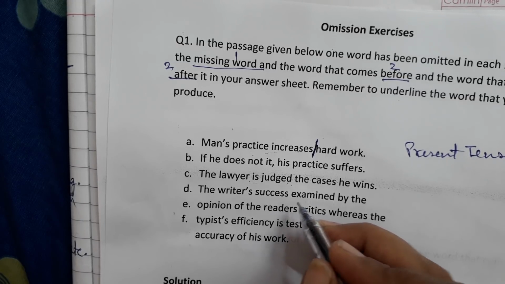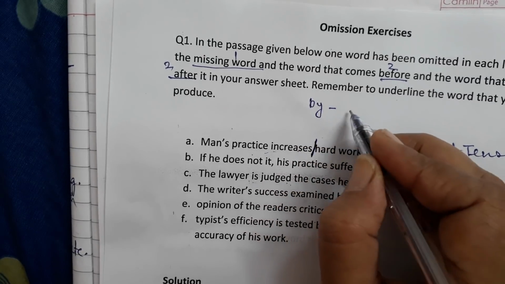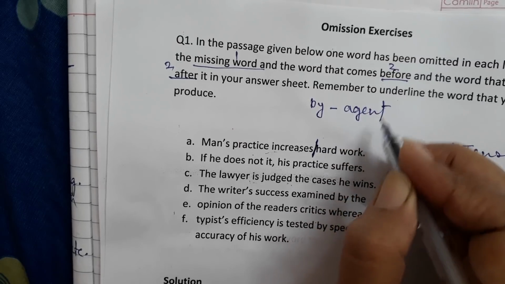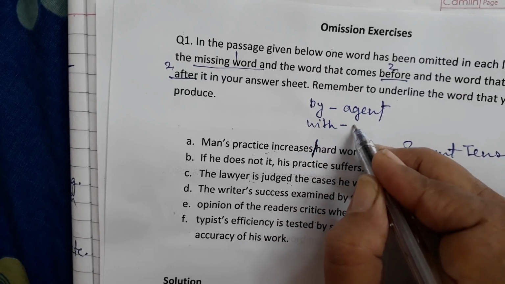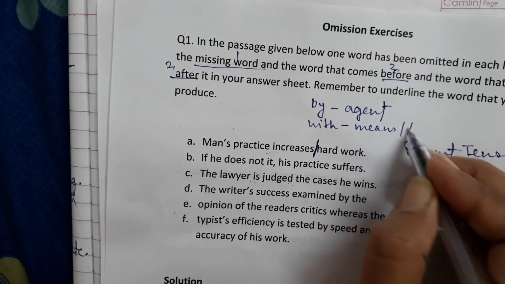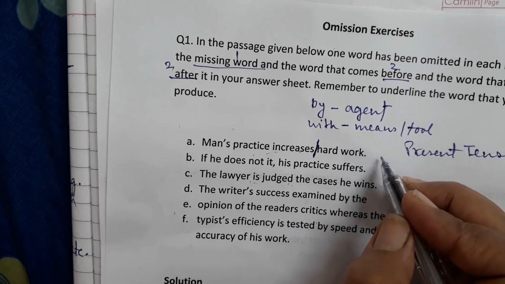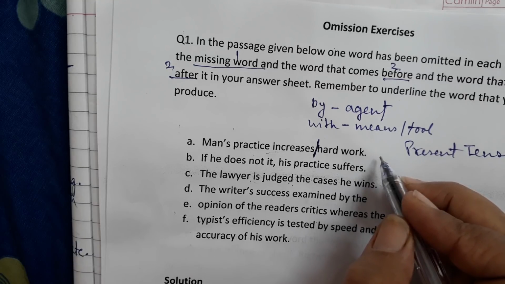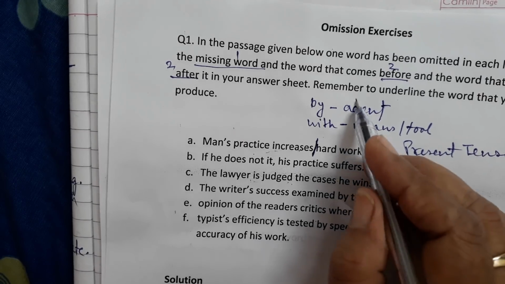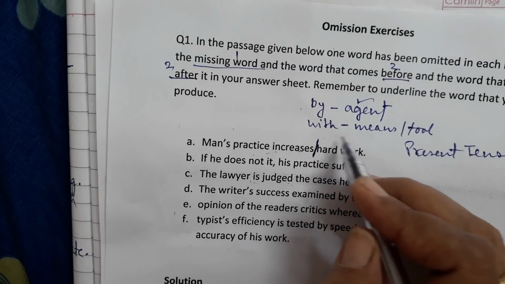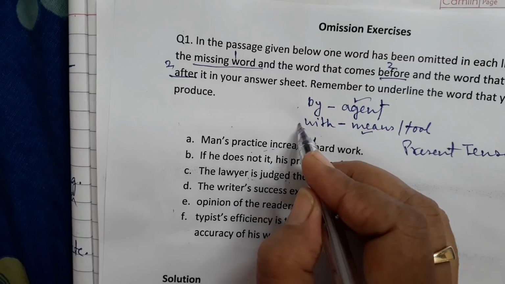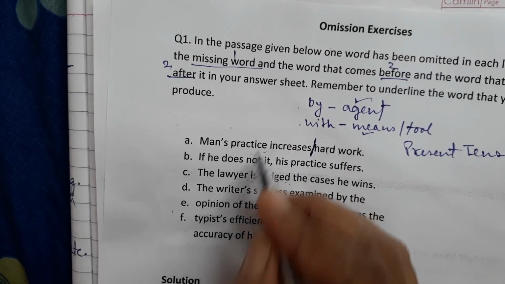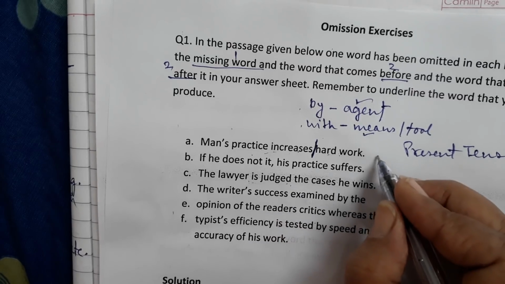So let me tell you, by is used when something is done by any agent, and with is used when something is done with any means or tool. For example, the vegetables are chopped with a knife, or the vegetables are cooked by the cook, by mother. So mother is the agent, then we will use by. And if it is chopped with any knife, that is a means or tool. There we will use with. So hard work is the tool which increases our practice. So we will use with.